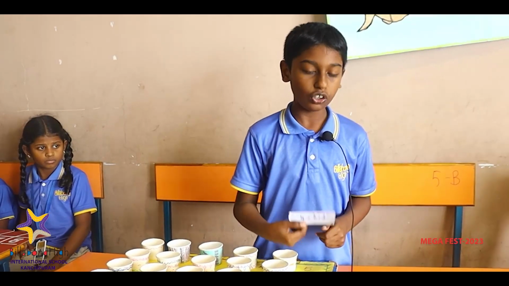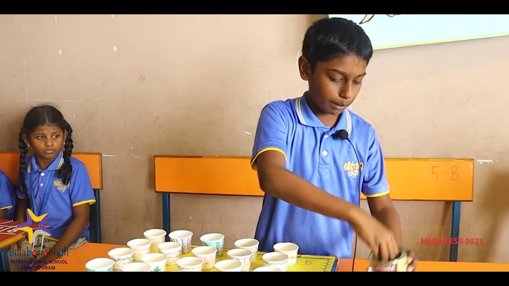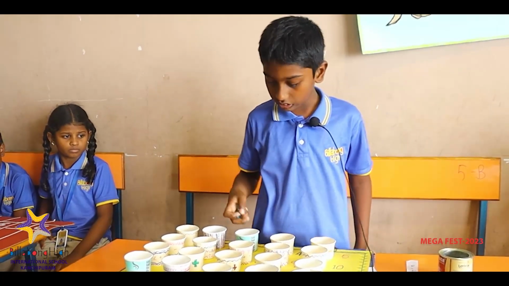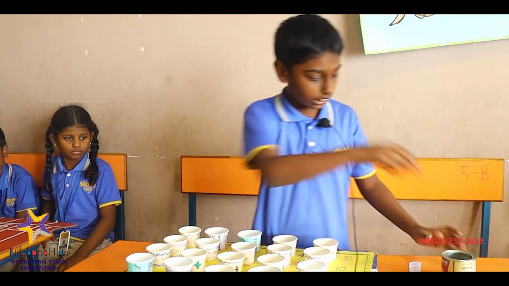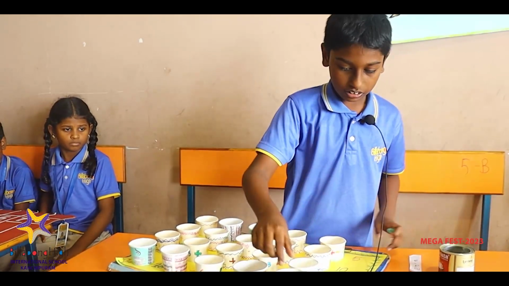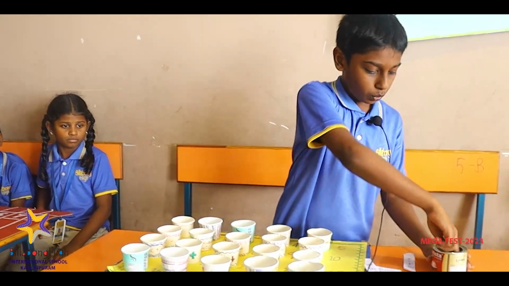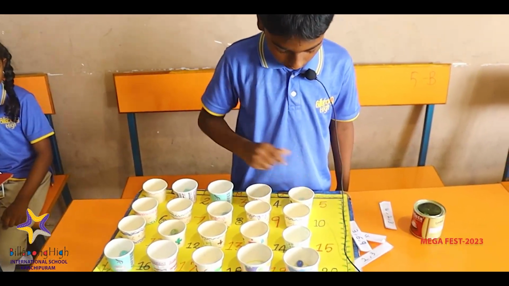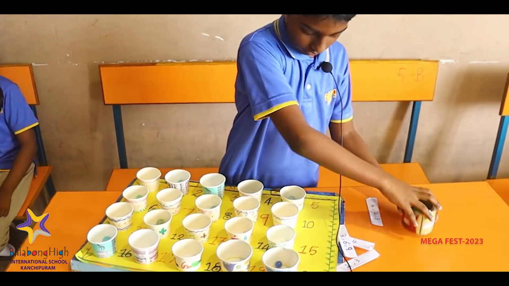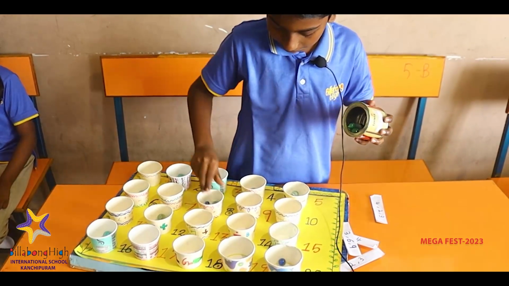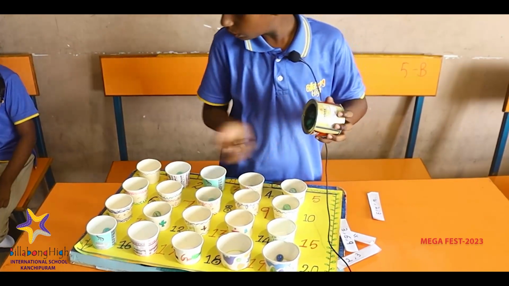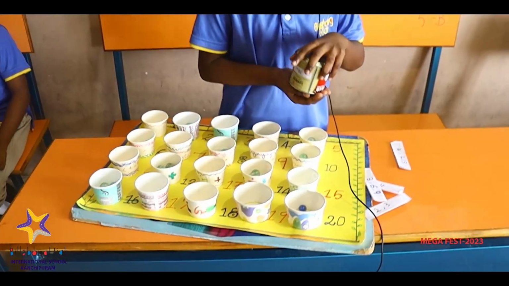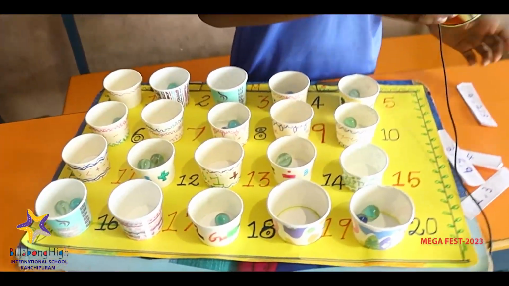For example, 4, 2 and 3. First see the multiples of 4. 4, 8, 12, 16 and 20. Multiples of 2. 2, 4, 6, 8, 10, 12, 14, 16, 18, 20.